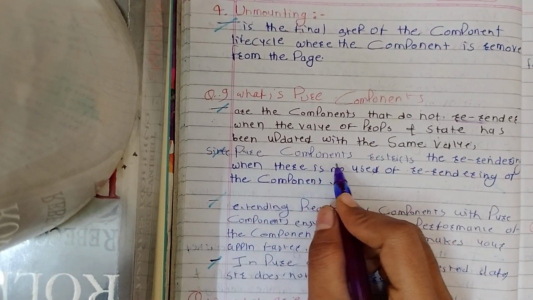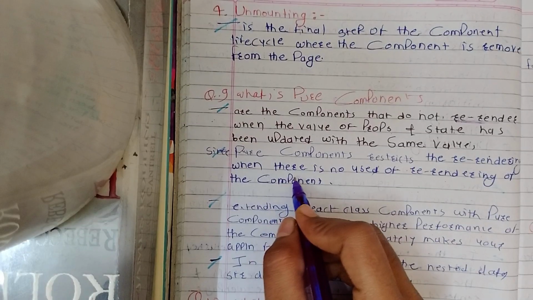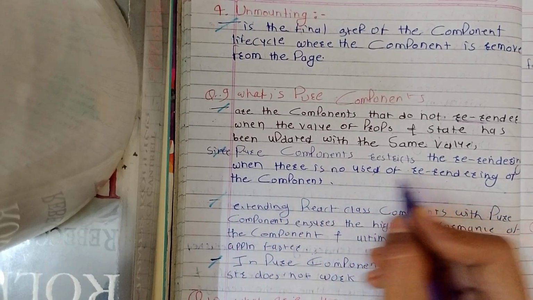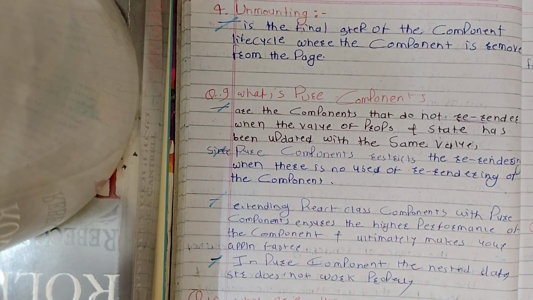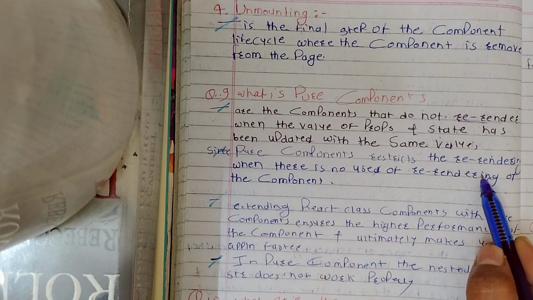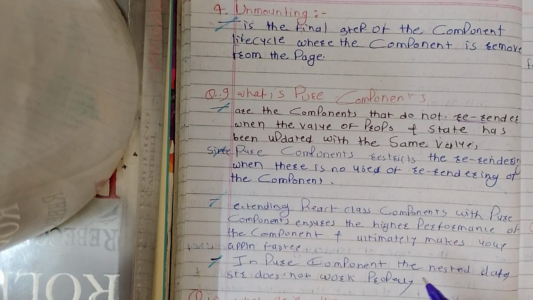Pure components restrict re-rendering when there is no use in re-rendering the component. A pure component doesn't re-render if the props and values passed are the same, which boosts the performance of our application.